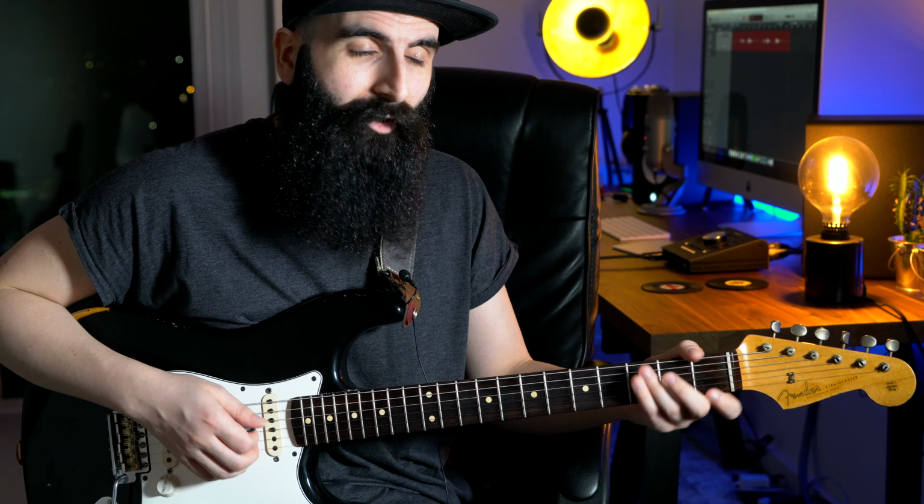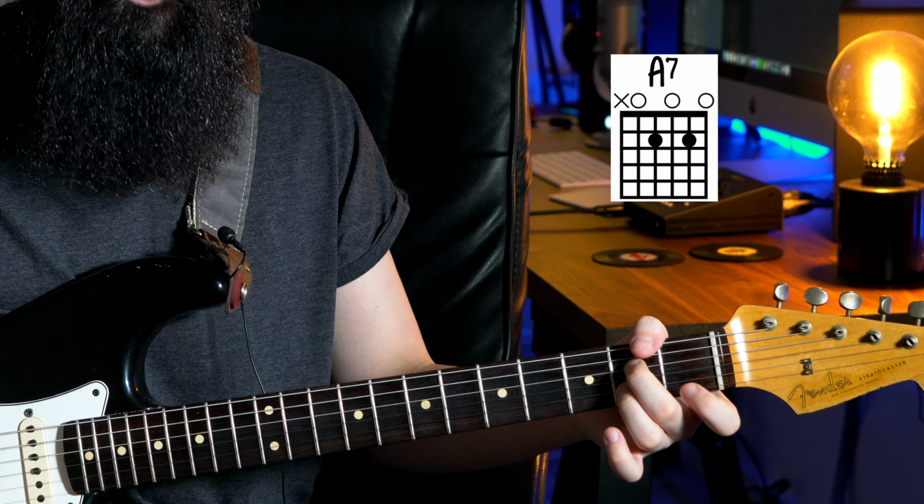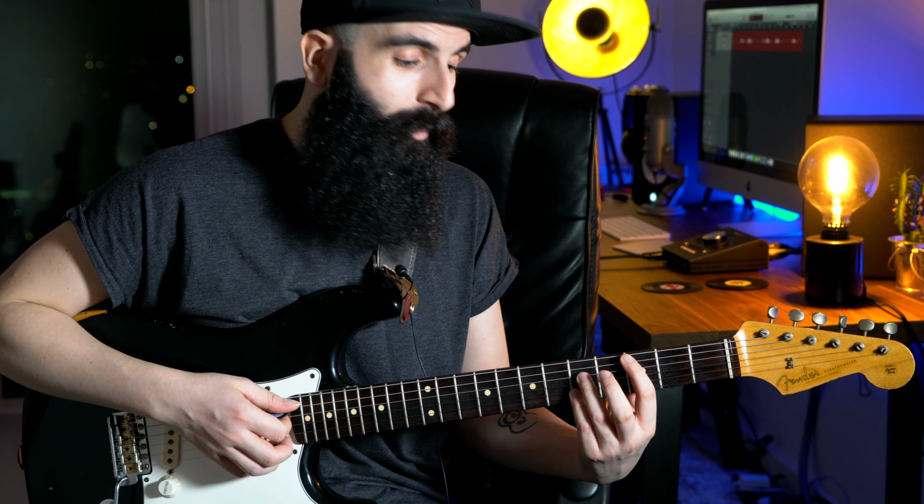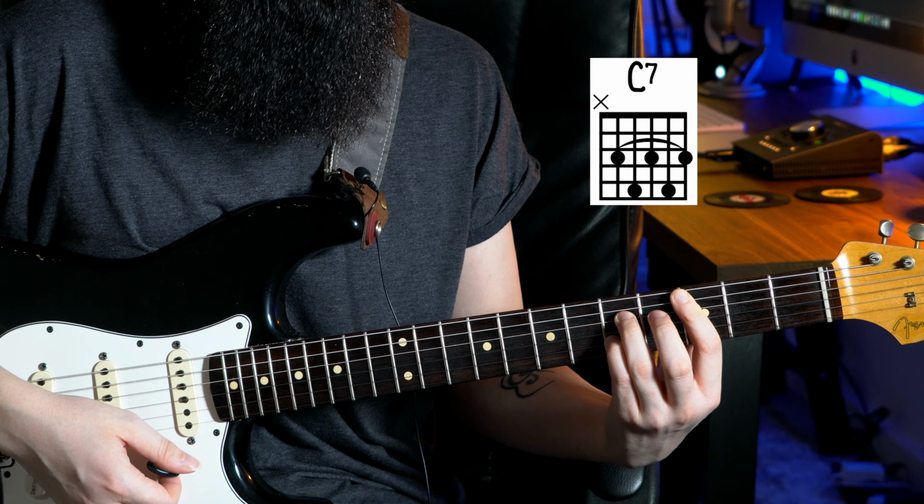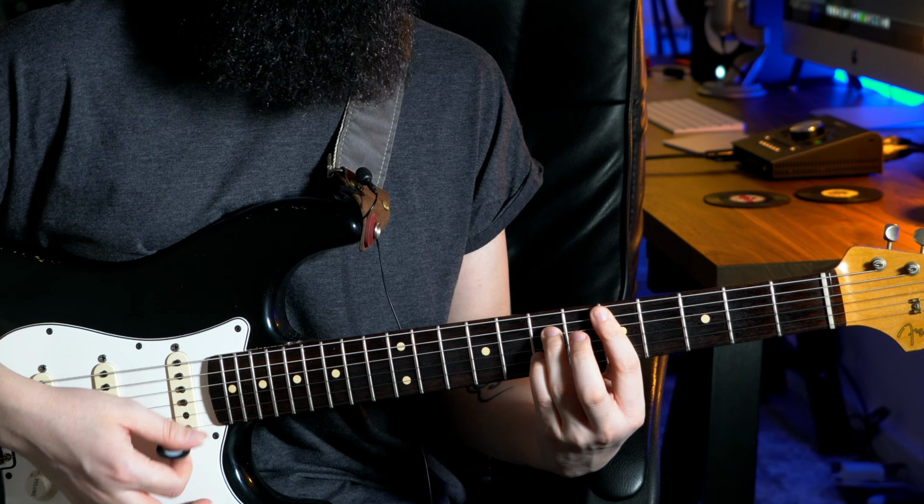Another dominant 7th position to know with the root on the A string is this classic A7 shape. Now this is very common because you can play it as a bar chord. So if you want to play a C7, you'll be doing this. If you want to play a D7, you'll be doing this, and so on and so forth. Just moving with the root on the A string and then these two fingers playing the A7 shape.